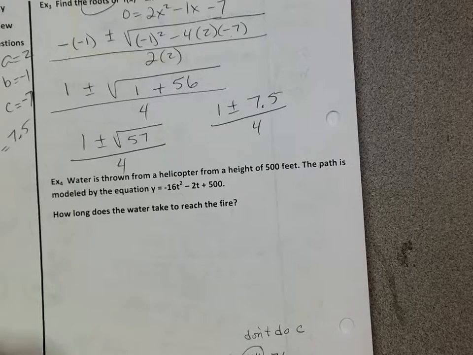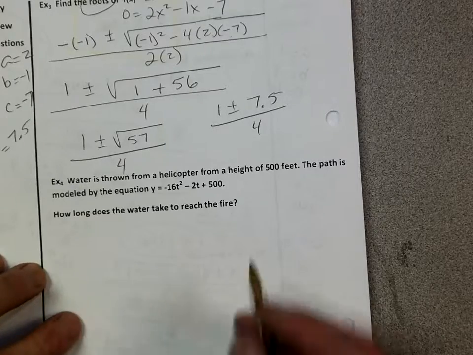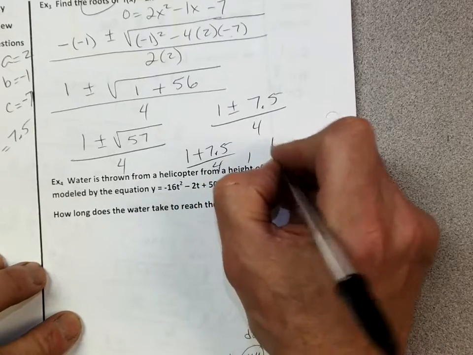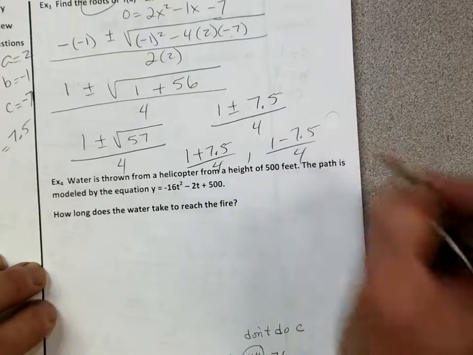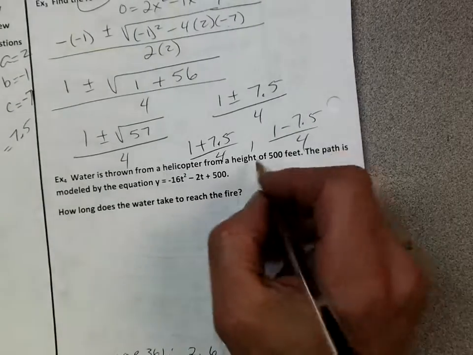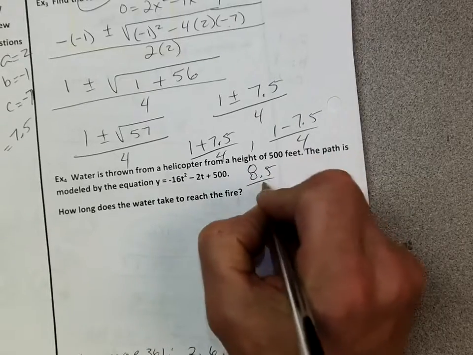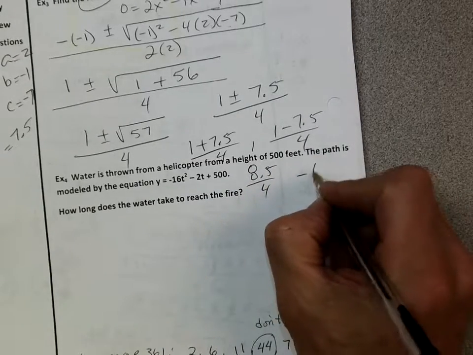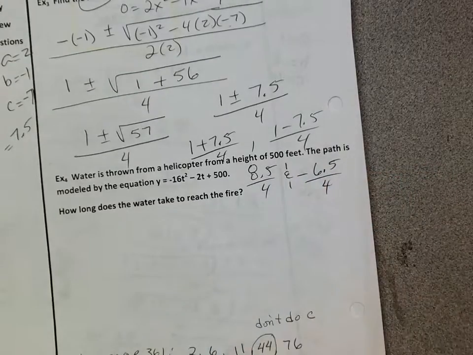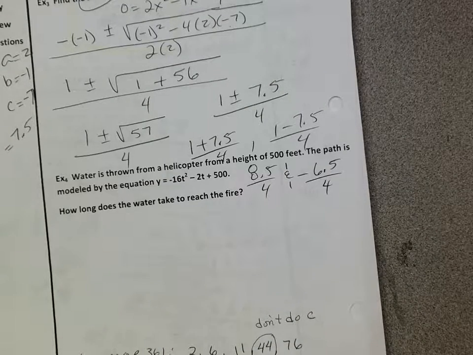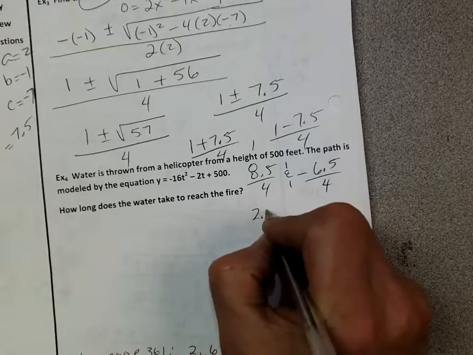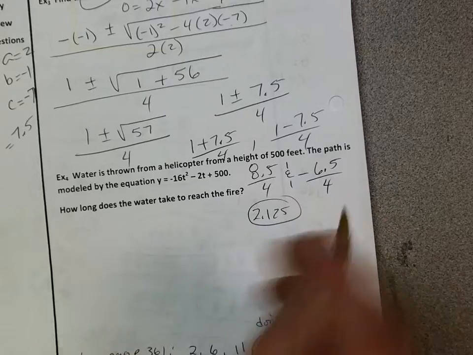So then I'm going to get 2 answers. Am I going too fast? I'm going to have 1 plus 7.5 over 4 and 1 minus 7.5 over 4. That's 8.5 over 4, right? Negative 6.5 over 4. And there's my little "and." That's 8.5 divided by 4. 8.5 divided by 4, I get 2.125.